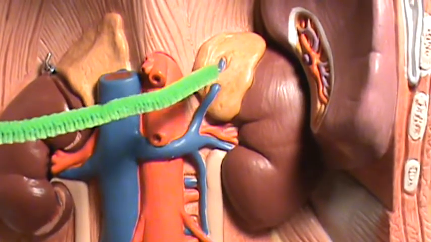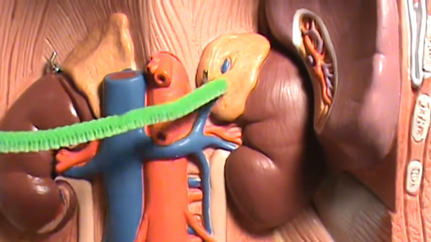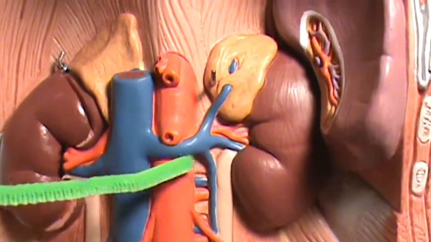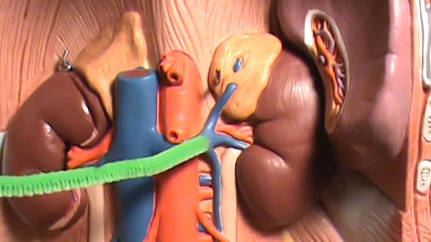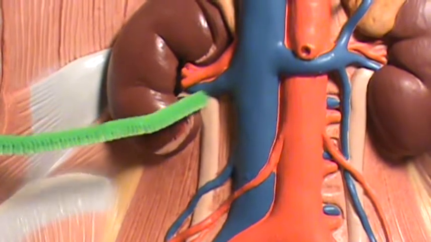And notice, remember, the suprarenal vein does not drain into the vena cava. Instead, it goes directly into the renal vein coming in from this kidney. And we do see the renal vein on this right side as well.